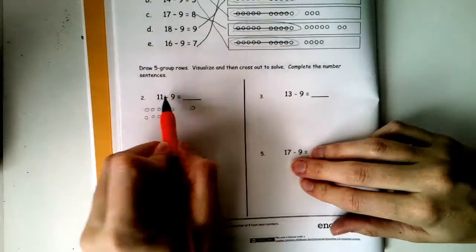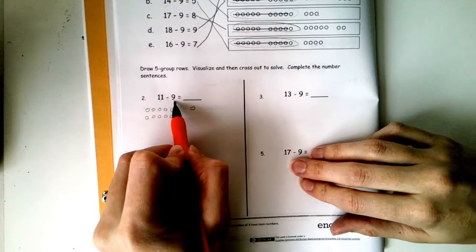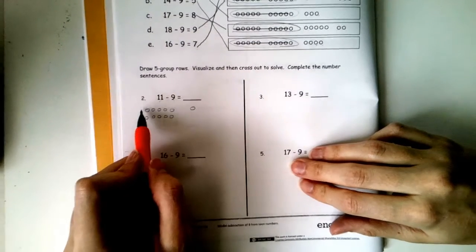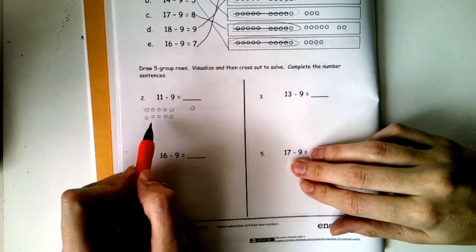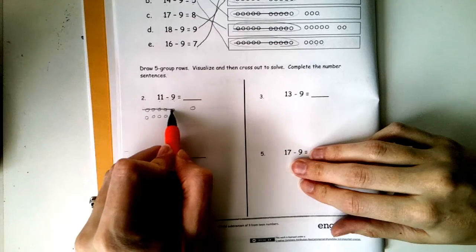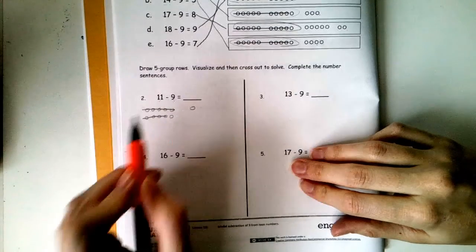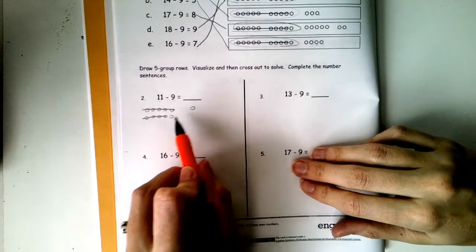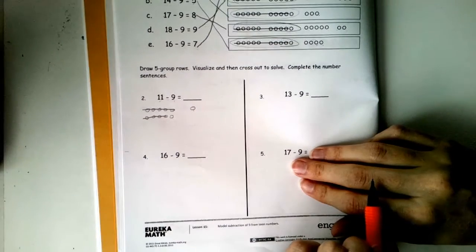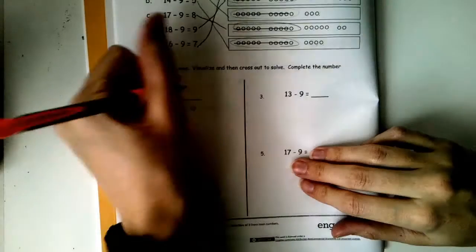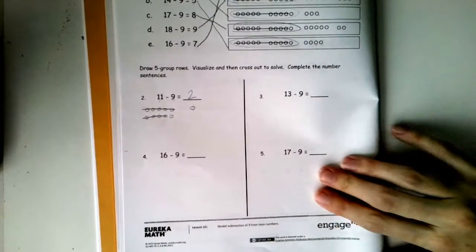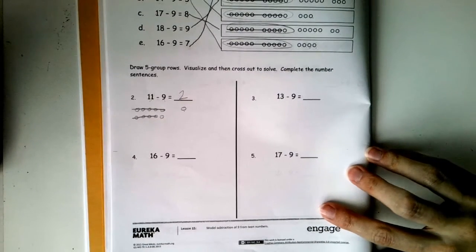All right, I'm taking away how many? I'm taking away 9. So I'm going to visualize. I can take 9 from 10. Here we go. A whole row of 5 and 4 more is 9. How many are left? 2. Good. Let's do one more together, and then I want you to try a couple on your own.